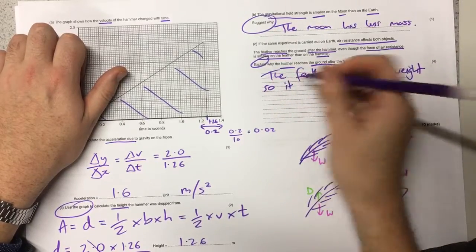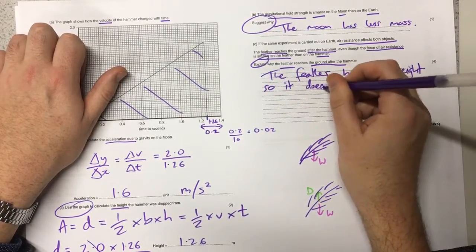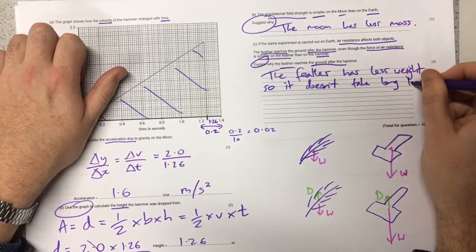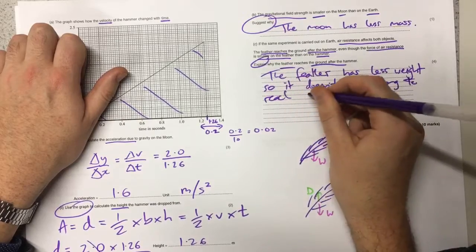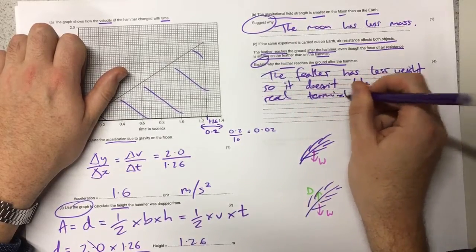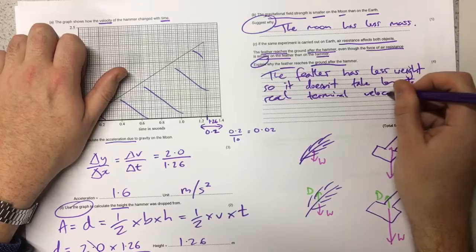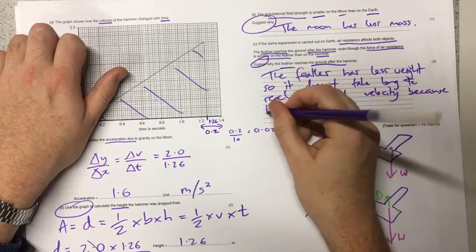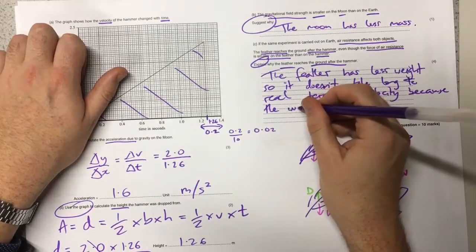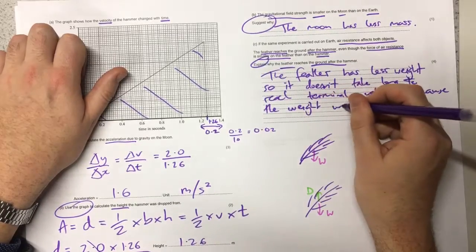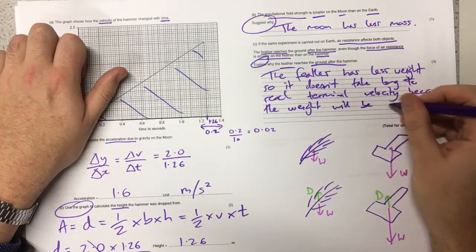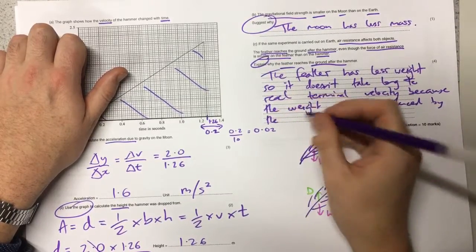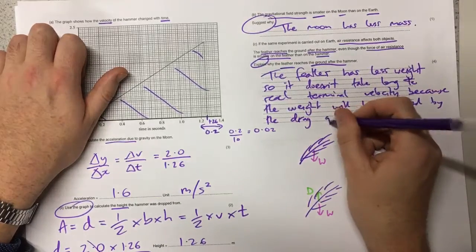So, it doesn't take long to reach terminal velocity, because the weight will be balanced by the drag quickly.